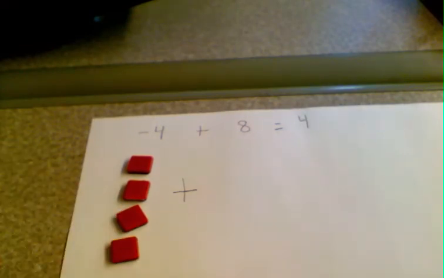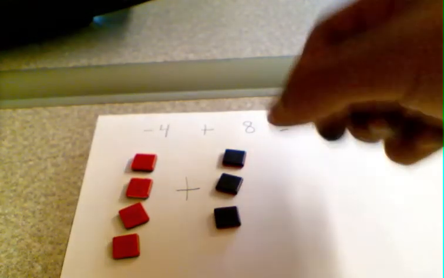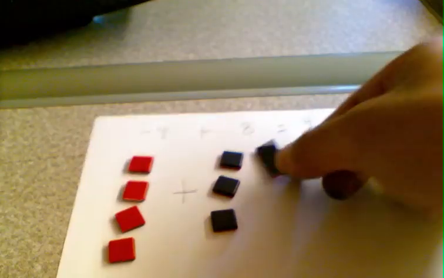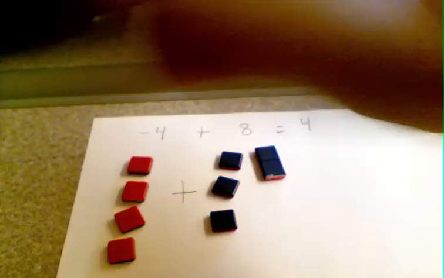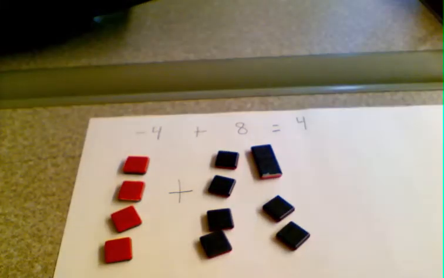And then I'm going to add 8. And my 8 is going to be the blue tiles here. So I'm going to add on 8 of the blue tiles. So it tells me I need to add +8. All right, so now let's see how do we get our answer of 4?